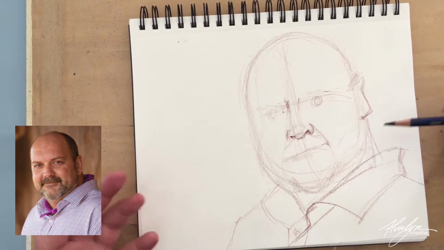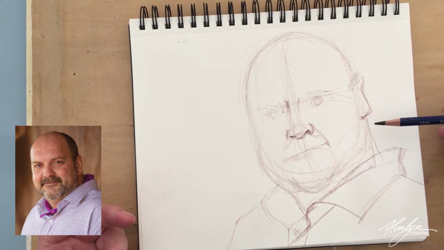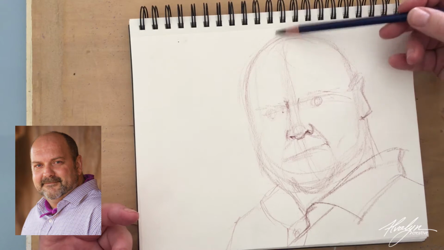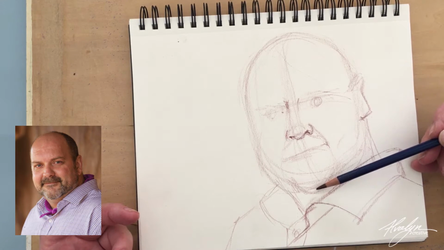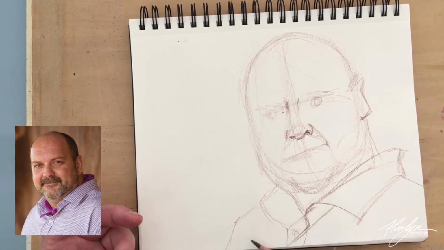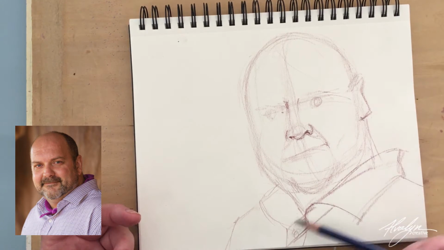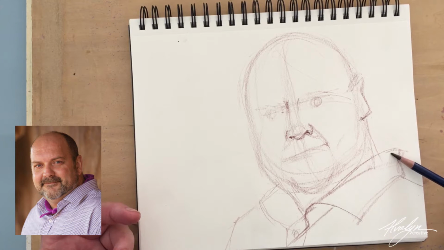When you have diagonal movement, diagonal axes within a drawing, there's more sense of life and movement and dynamic quality. So that's what I'm looking for. So the center line is actually a bit perpendicular to the line of the collar. And so that gives me anchor points or landmarks to play against.